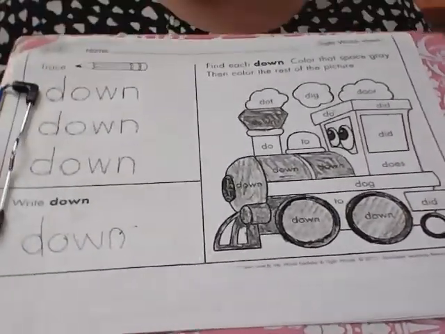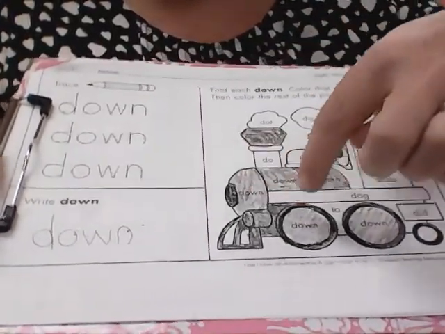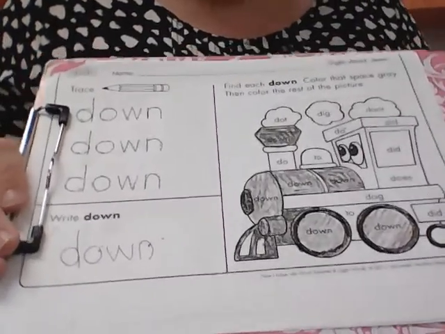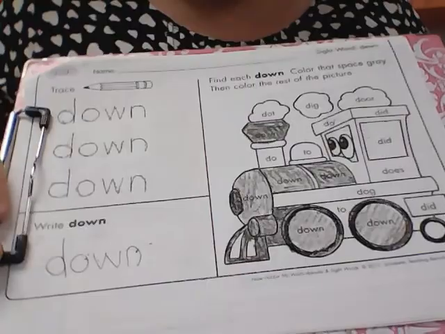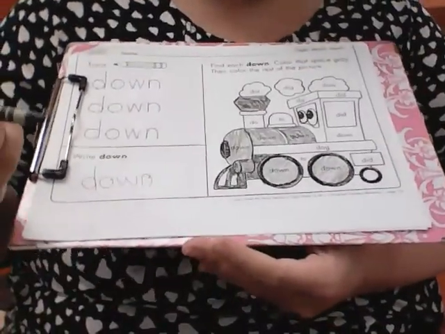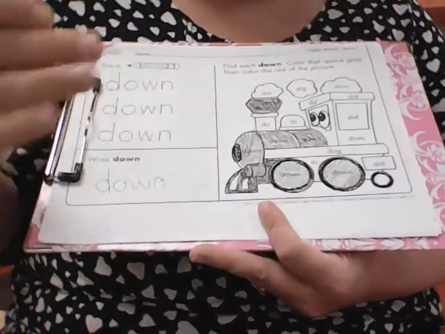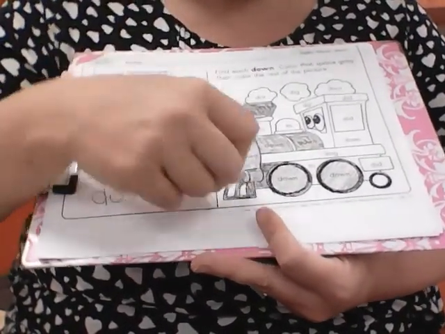Okay, now once we found all of our downs, D-O-W-N, down, down, down, now you're going to color the rest of the picture any colors you want except gray, because gray is down. So when I look at your paper, I know that they did it correctly because I see the gray. Or if you need a pencil, you can do it like that.